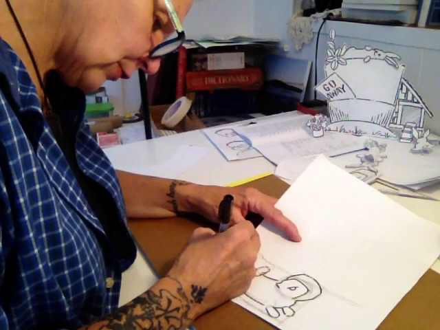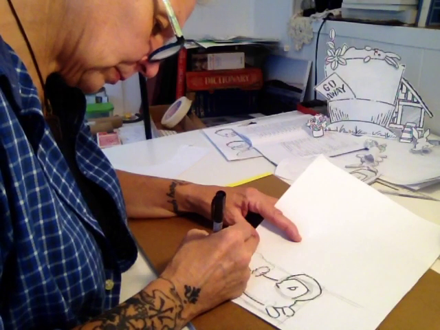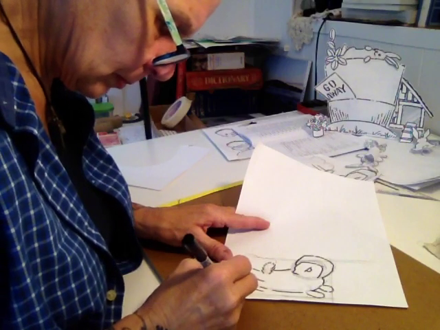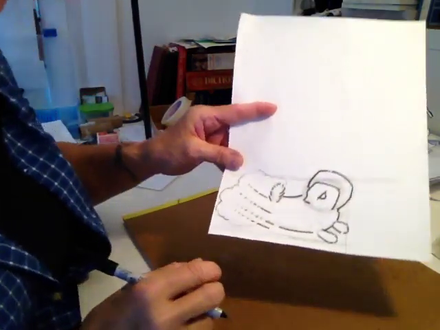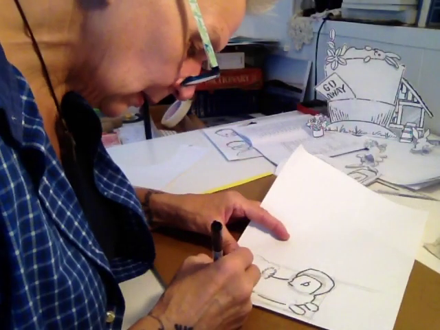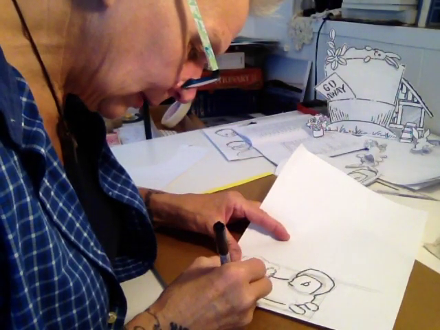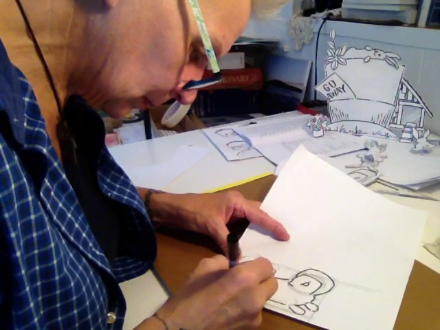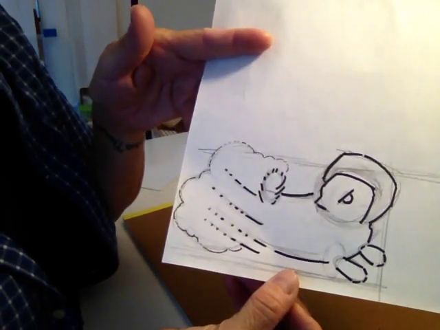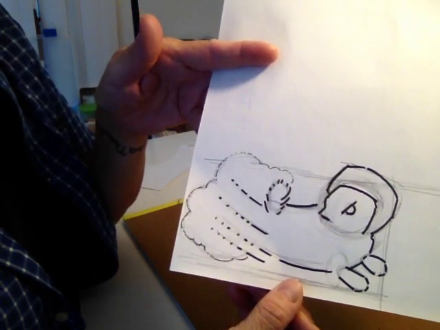More dots and dashes. Sometimes my arches go funny, but I don't worry about it. More dots and dashes. There we go. So now I got a cloud of dust.